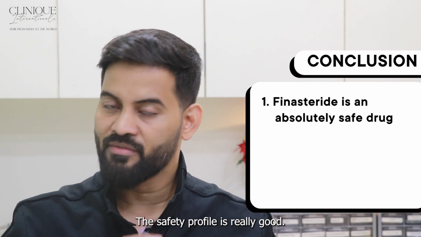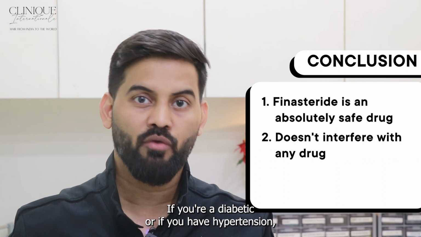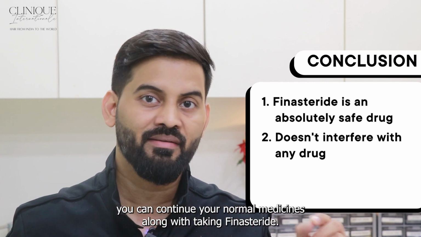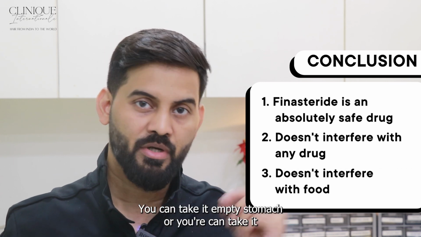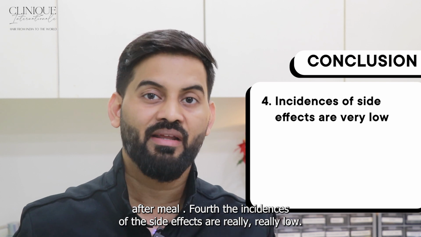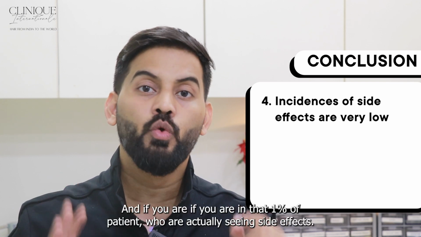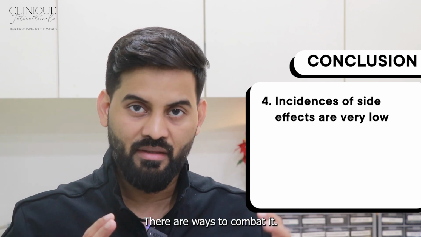So in short, to conclude, first point, finasteride is an absolutely safe drug. The safety profile is really good. It doesn't interfere with any other drug. If you are a diabetic or have hypertension, you can continue your normal medicines along with finasteride. It doesn't interfere with meals. You can take it on an empty stomach or after a meal. Fourth, the incidences of side effects are really low. And if you are in that 1% of patients who see side effects, there are ways to combat it.